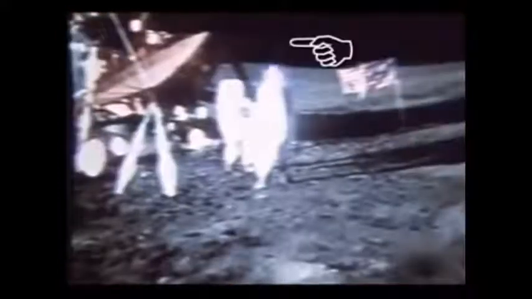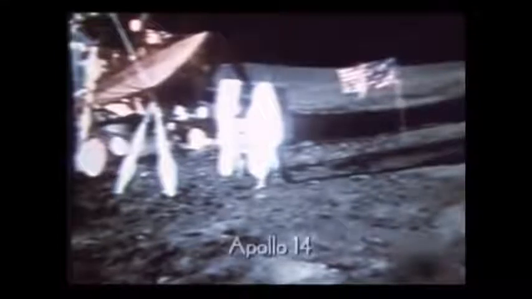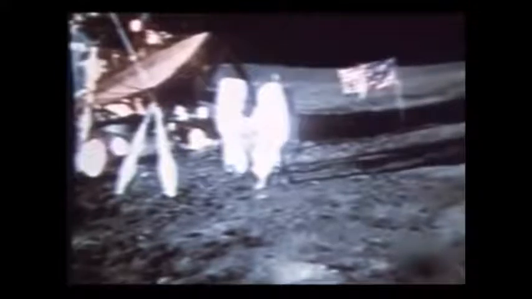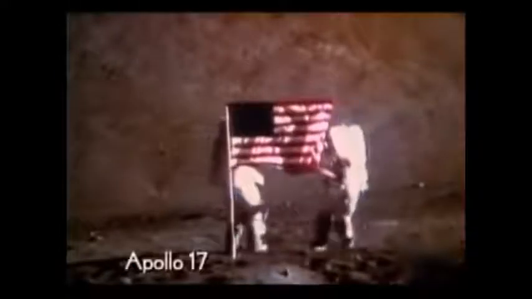Of course, confirmation that wires were used is in the detail. Here in this Apollo 14 footage, you can see a ping, a momentary glint. And again, run slowly. And once more. There are other examples too. This one is from Apollo 17 during the flag scene. You can see the ping at the top of the frame.